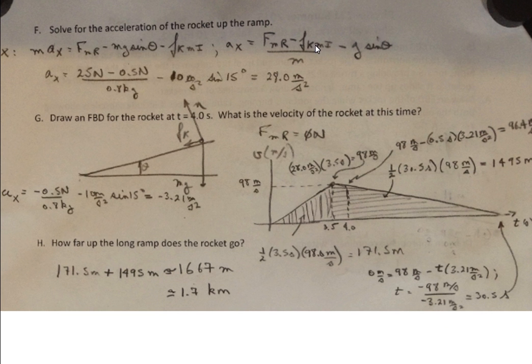Solve for the acceleration of the rocket up the ramp. So we take the Newton number 2 equation and solve for a sub x. That gives this equation right here. Always better to keep things symbolic and then put the values in at the end. And so a sub x is, plugging the values in, 25 newtons for the rocket thrust minus 0.5 newtons for the friction, divided by the mass of the rocket, 0.8 kg, minus g sine theta, 10 meters per second squared times the sine of 15, and that works out to be 28.0 meters per second squared.